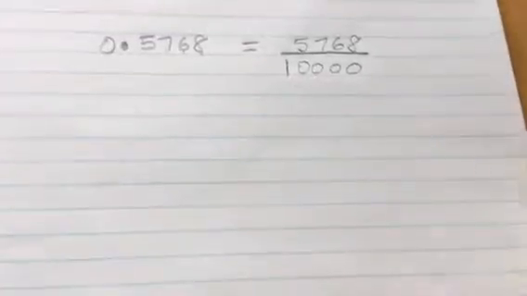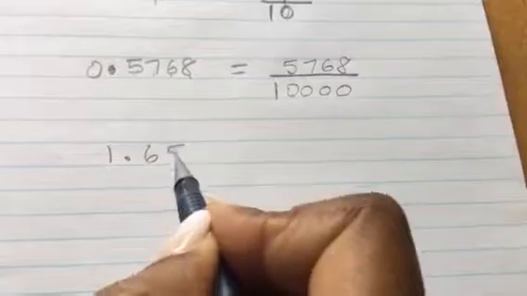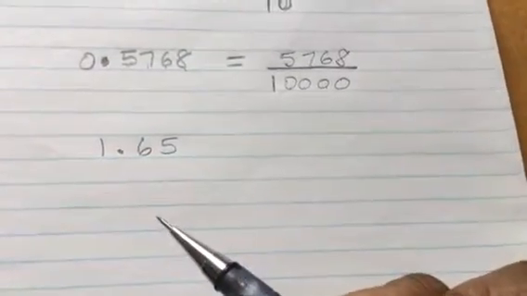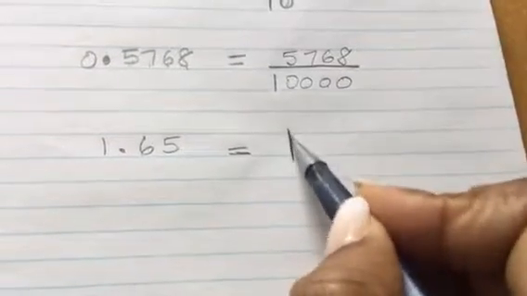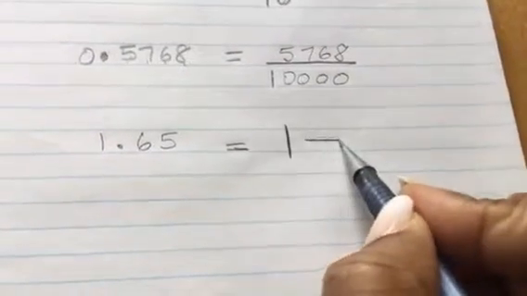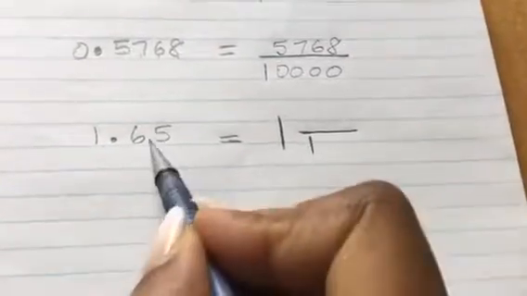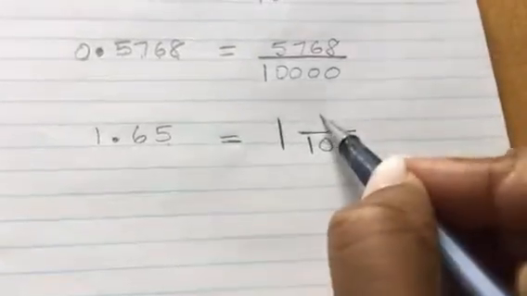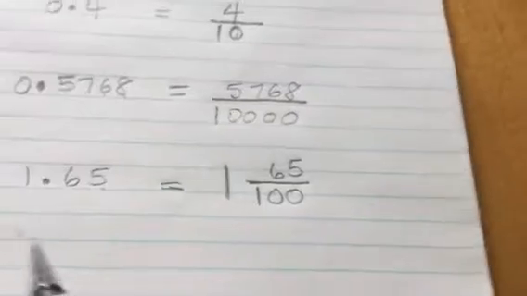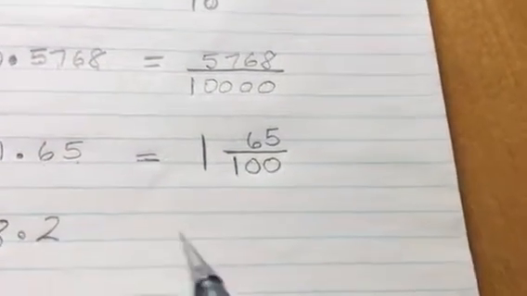Very easy. What if it has 1.65? It means that this is going to be a mixed fraction. You'll have 1, and then you draw your line. Continue this. How many places? 2. This is on top. Nice and easy. How about, say we have 8.2?